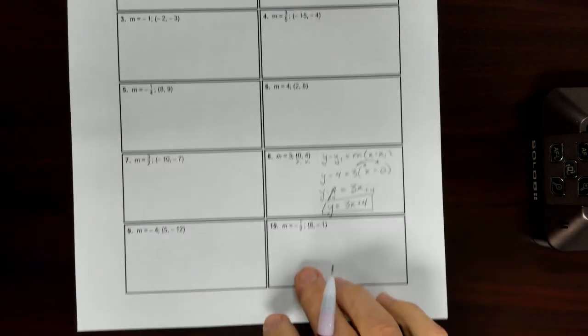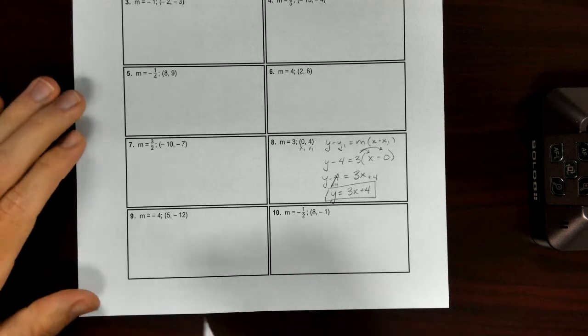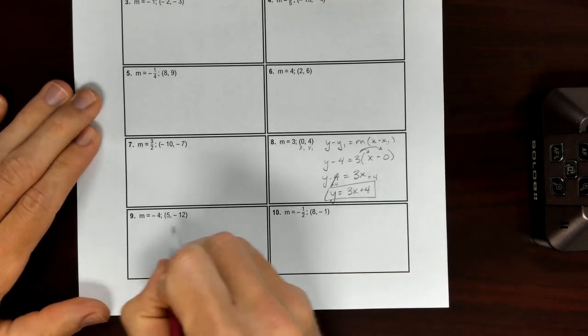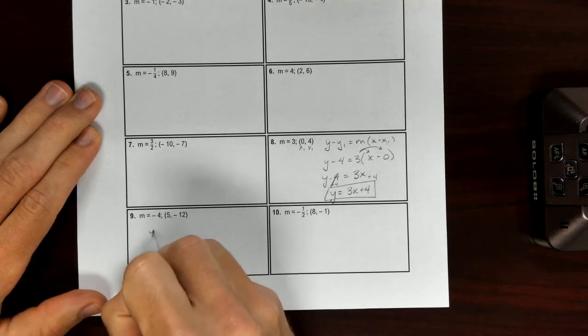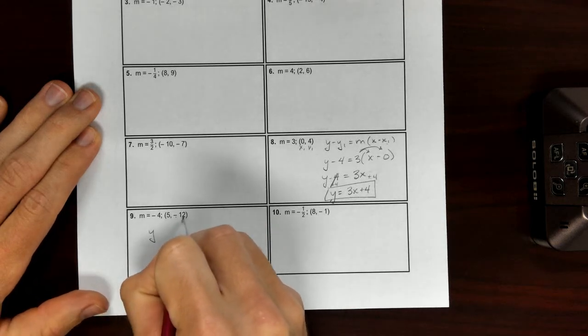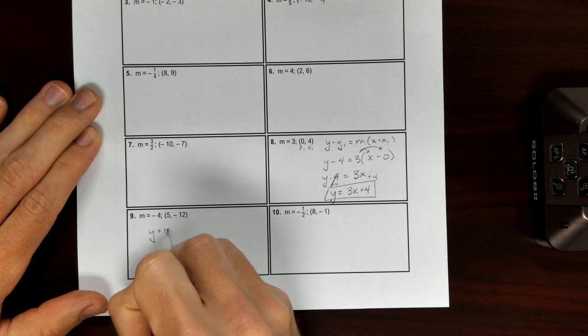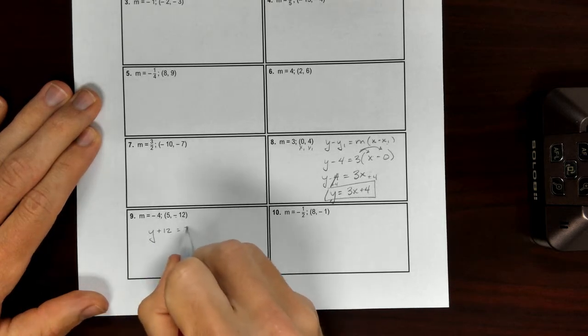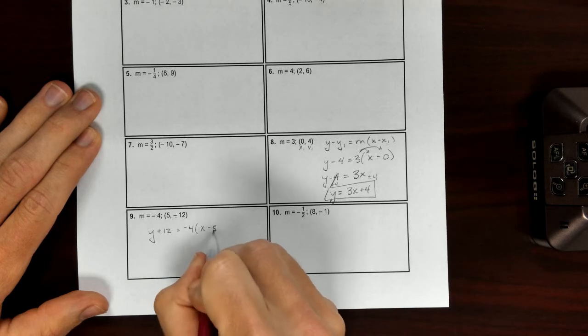Last one, I said I'd do number 9. So number 9, I've got a negative 4 as a slope. I've got a point at 5, negative 12. So let's plug in and chug. I've got y minus negative 12. So y plus 12. Again, change. Is equal to m, negative 4, x minus x1.